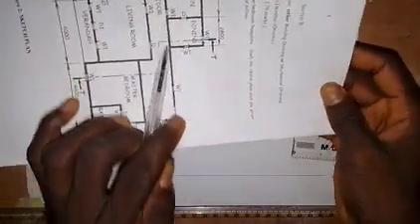Okay, so 4,000 by 50. Okay, so that gives us 80. So we have 80 millimeters. So we take a measurement of 80 millimeters. This is 80 millimeters here. Okay, so then the next one is for this wall that we have here.